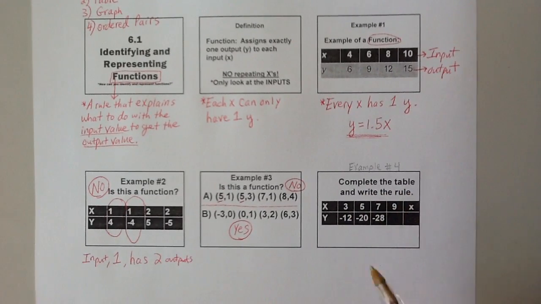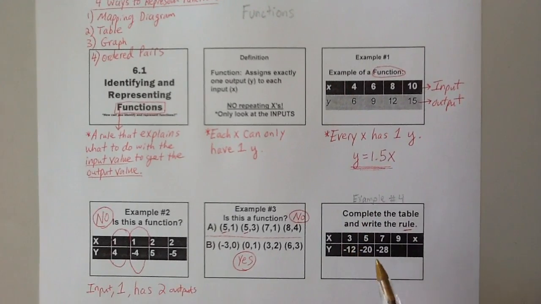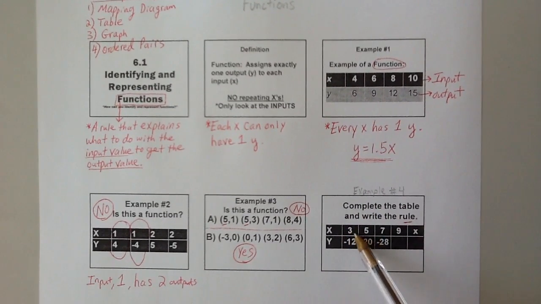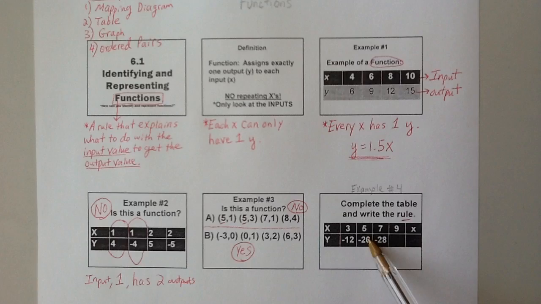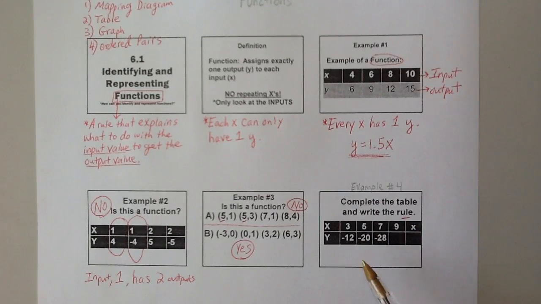So what I'm looking for here, the rule, like I did up here in example number 1, is how do I get from X to Y? Well, to get from 3 to 12, I would multiply by 4, right? 3 times 4 is 12. 5 times 4 is 20. 7 times 4 is 28. So it looks like I'm multiplying by 4, but as you can tell, all these y values are negative. So I'm not multiplying by 4, I'm actually multiplying by negative 4.